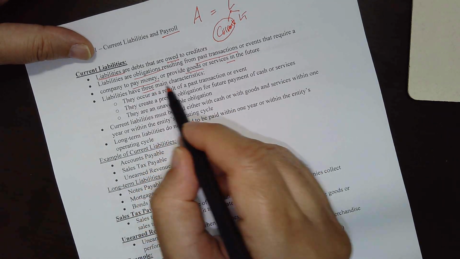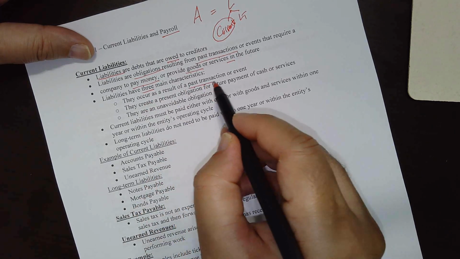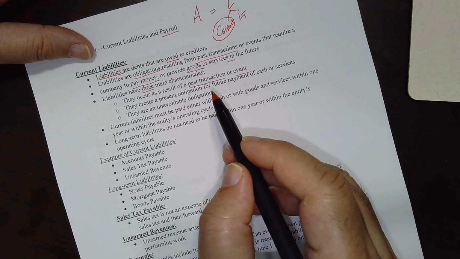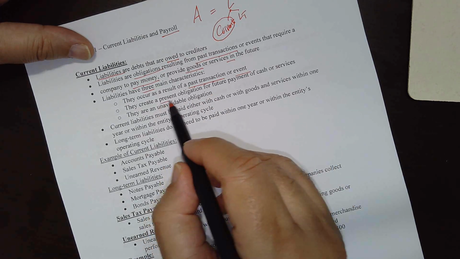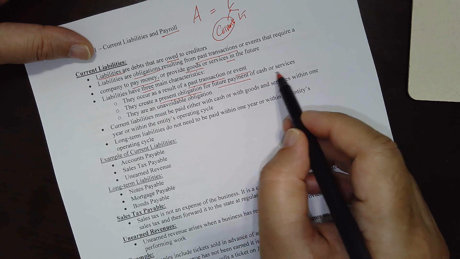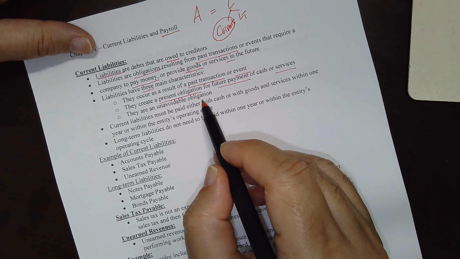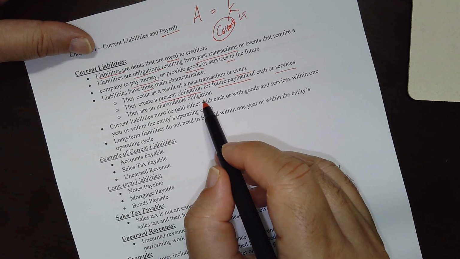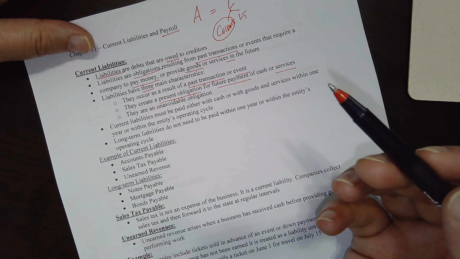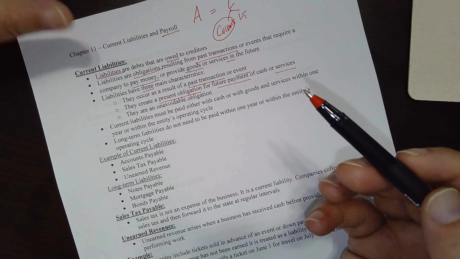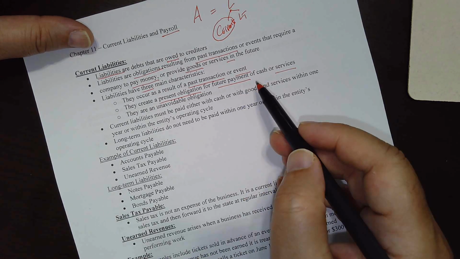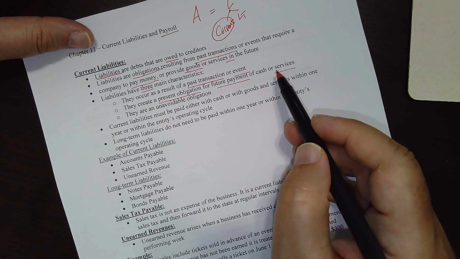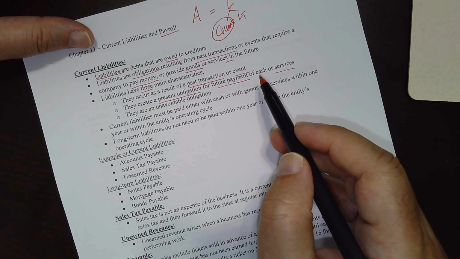Liabilities have three main characteristics. They occur as a result of a past transaction or event. It means you hired somebody last month, they worked for you for 3 weeks, and now you owe them 3 weeks' worth of salary. They create a present obligation for future payment of cash or services. So you have received the money in advance, and then you will have to pay cash in the future. For example, you borrow $10,000 and you have to pay the interest in the future, and interest payments are always cash payments.